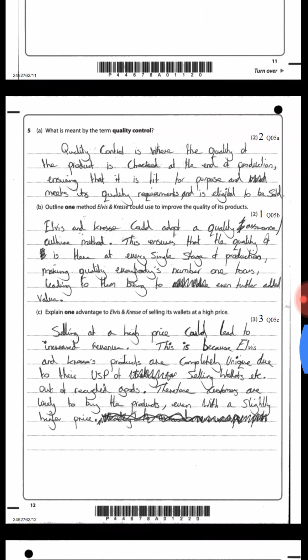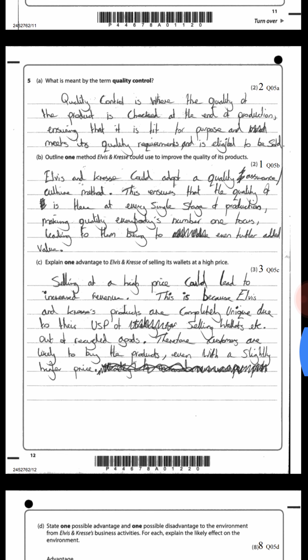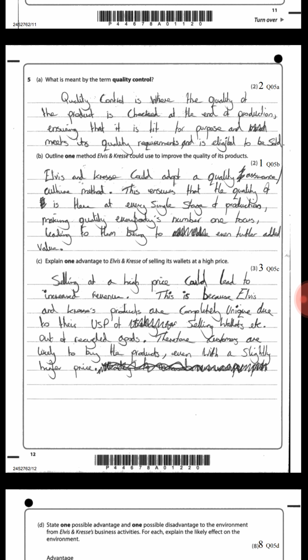First question for 2 marks. What is meant by quality control? Quality control is where the quality of the product is checked at the end of production, ensuring it is fit for purpose and meets the quality requirements and is eligible to be sold. Full 2 marks there. Outline one method Elvis and Cress could use to improve the quality of its products.